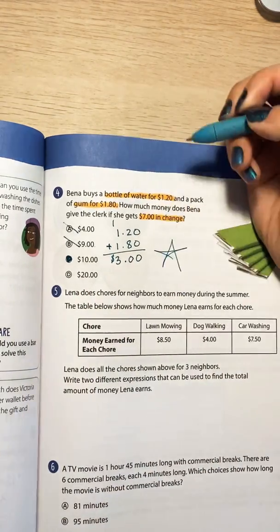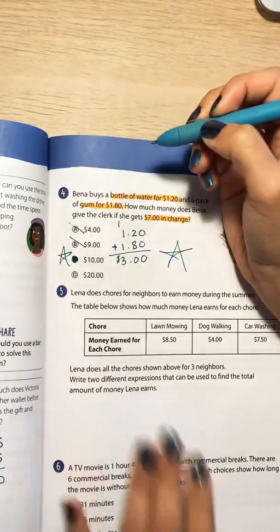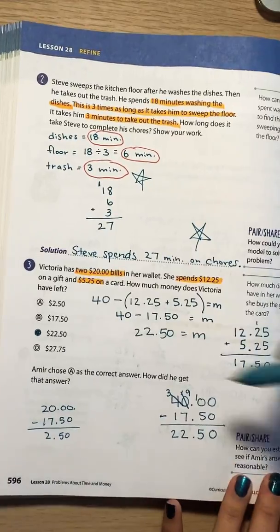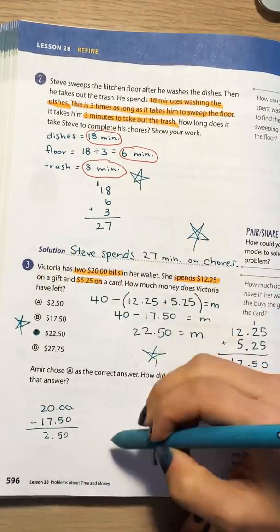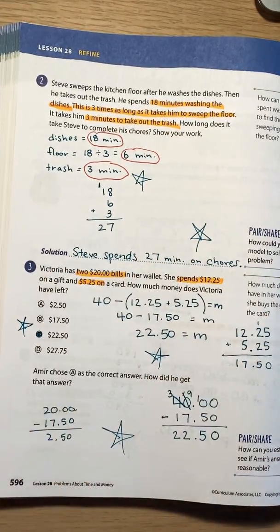So 1 star for showing your work, 1 star for getting C. I forgot stars on the previous page. Star, star for C, star for explaining why Amir got A. Okay, back to number 5.